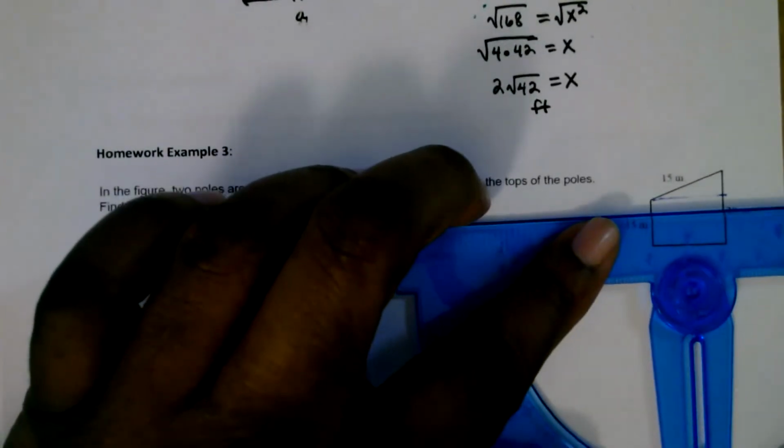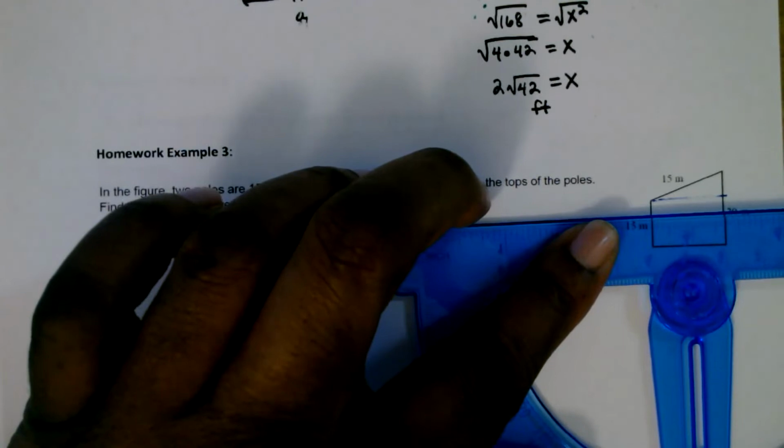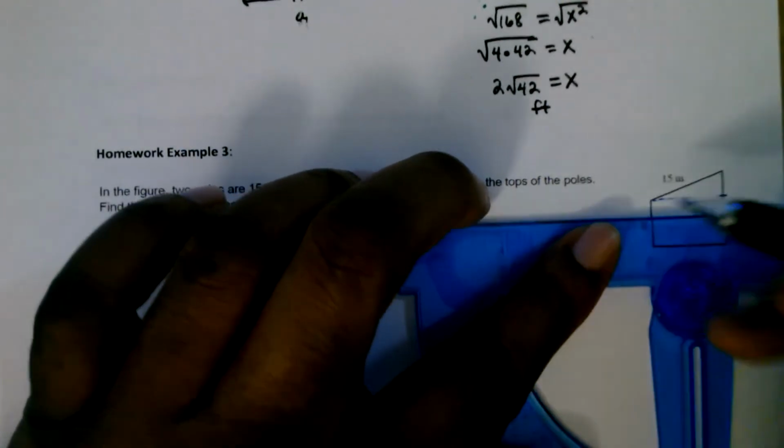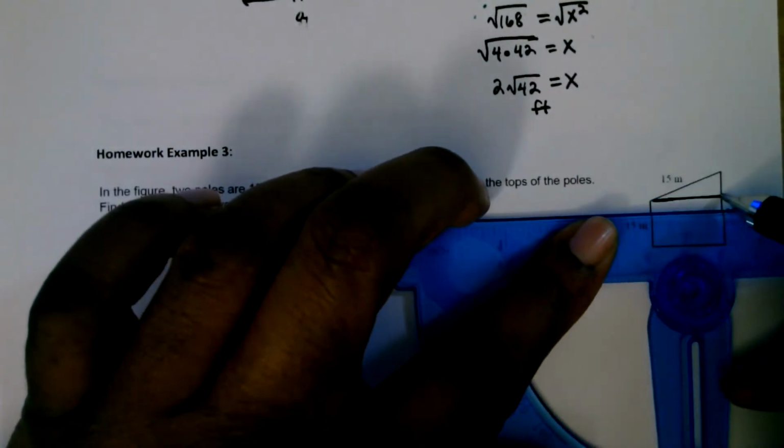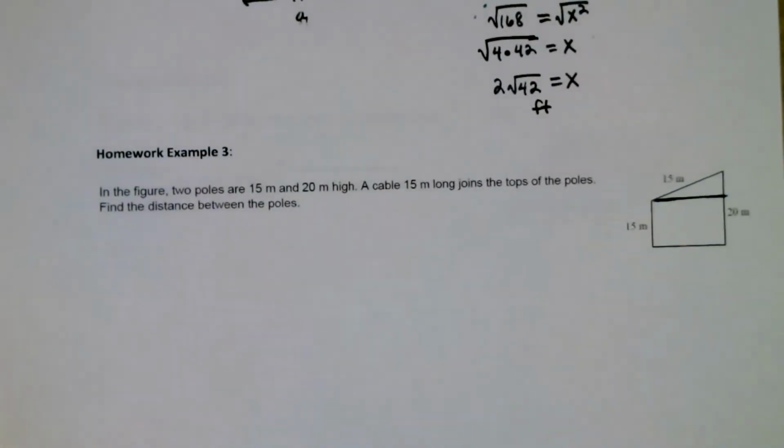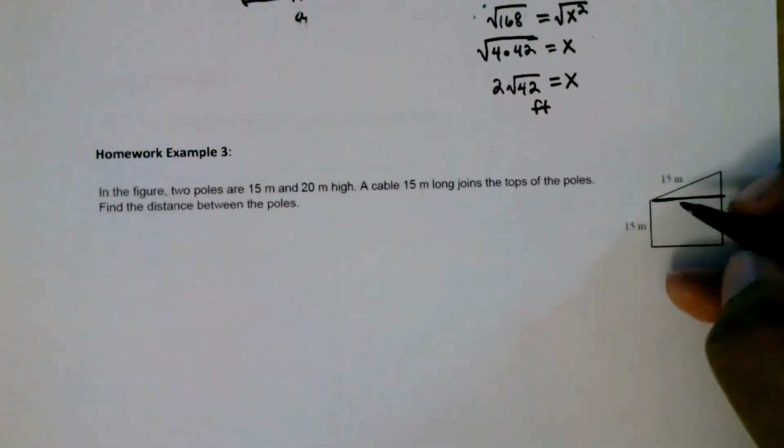What would that length be? We have to use a different pen. There we go. That's this length right here that we're trying to find. And I will label that as, of course, X.